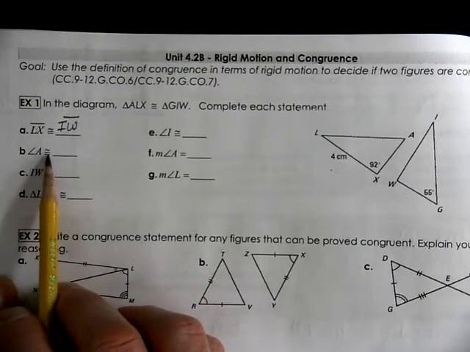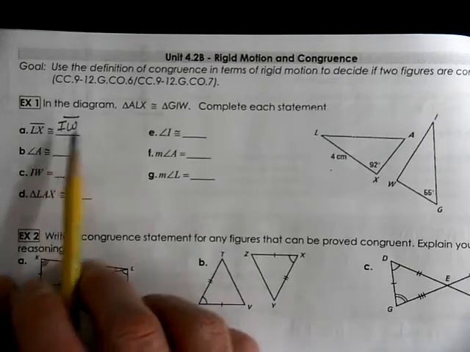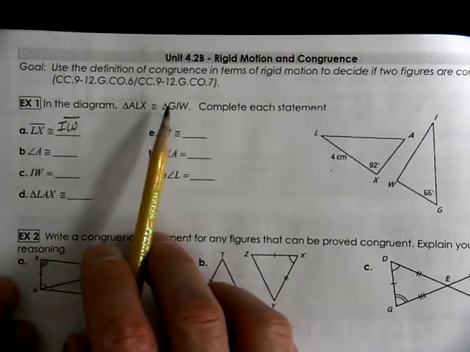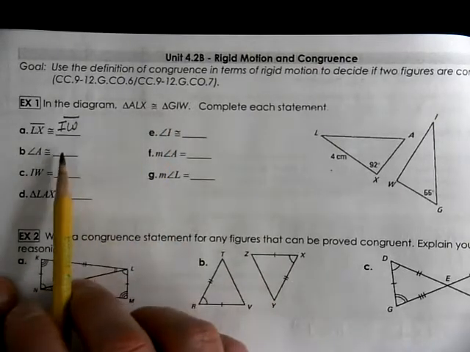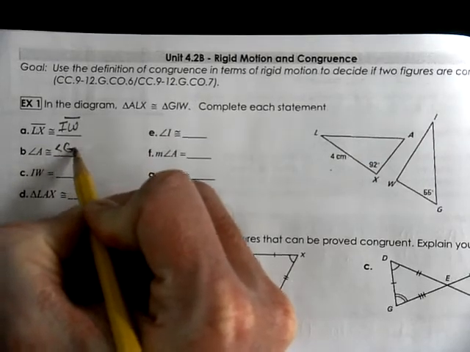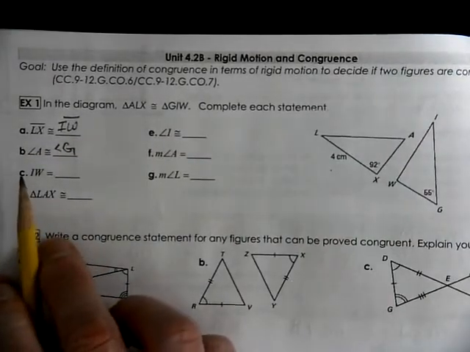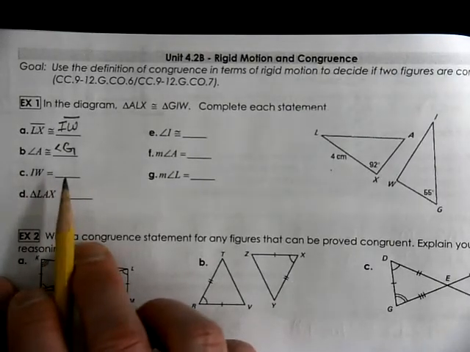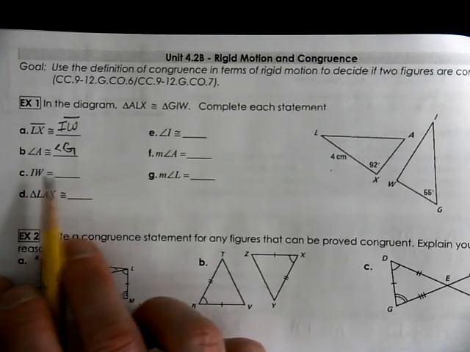Here we're congruent. Angle A is congruent. Angle A is your first letter, so it's going to go with the first letter. It's going to be angle G. Letter C has an equal sign. They're looking for a number. So we'll come back to do that one next.